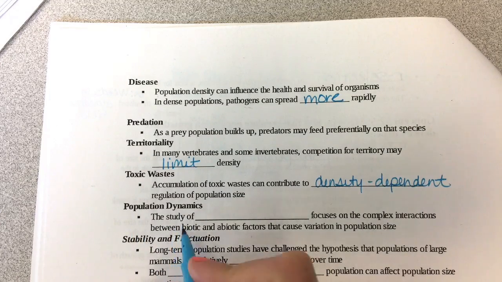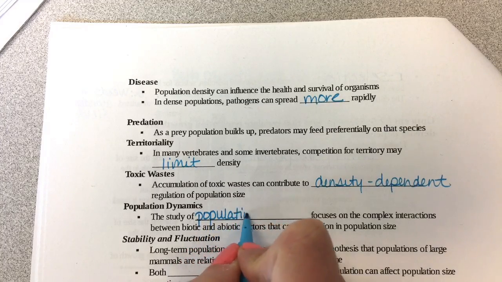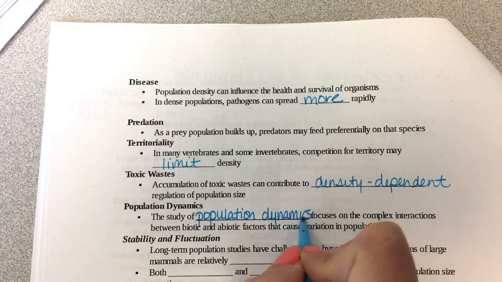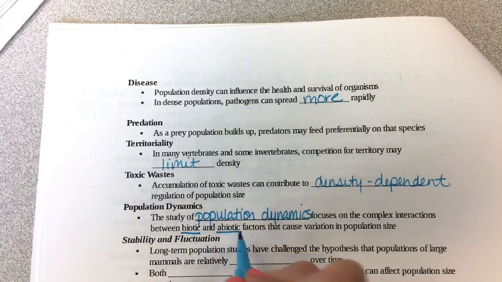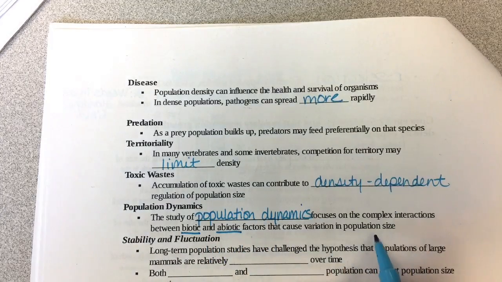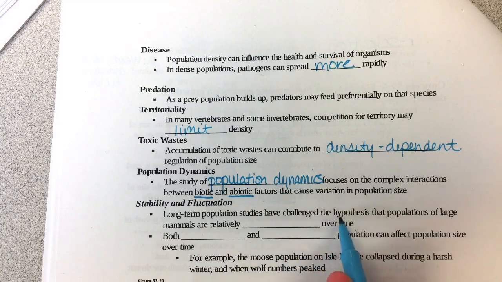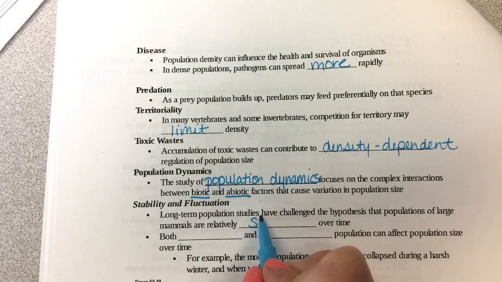Population dynamics. The study of population dynamics focuses on the complex interactions between biotic (living) and abiotic (non-living) factors that cause variation in population size. So for instance, let's look at some long-term population studies that have challenged the hypothesis that populations of large mammals are relatively stable over time.